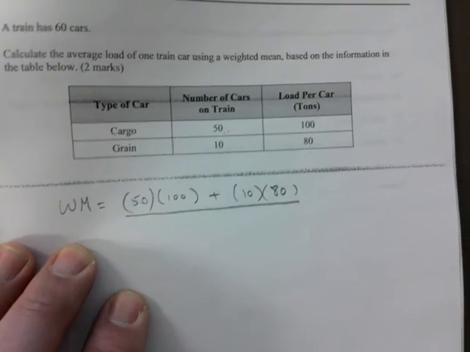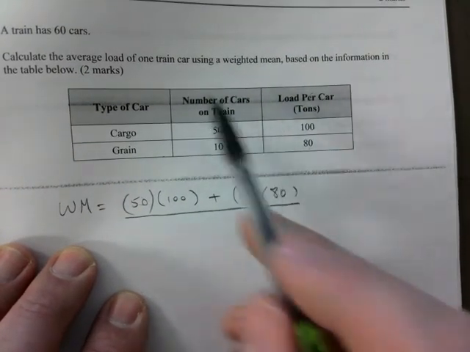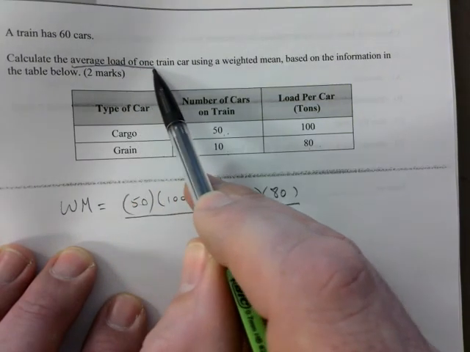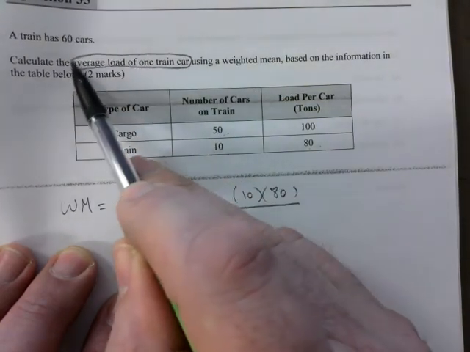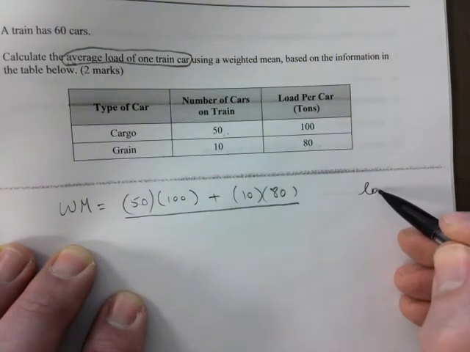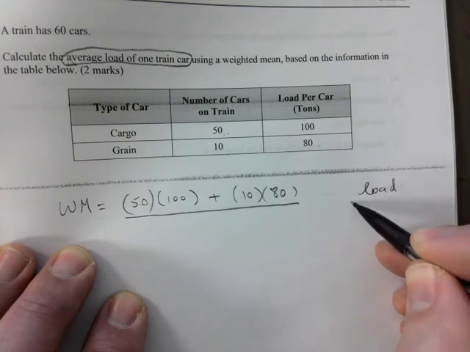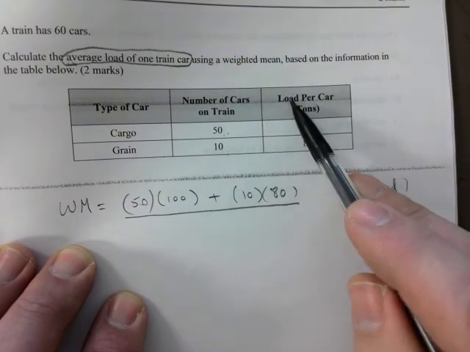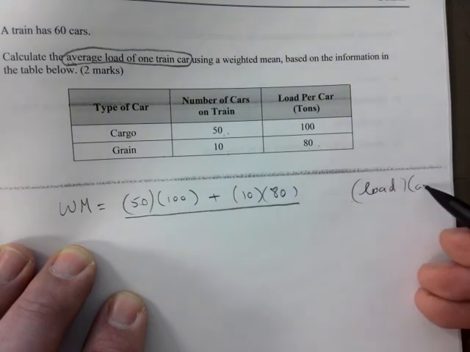What are you going to divide it by? That's the question. So this is where I want you to go up here and say average load of a train car. So the average load. I'll go load here. And we went ahead and always multiplied the load and the cars, right?